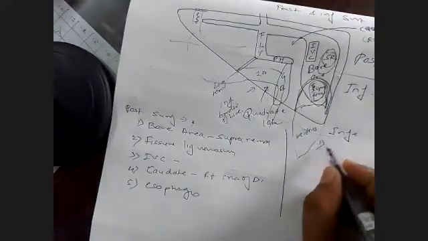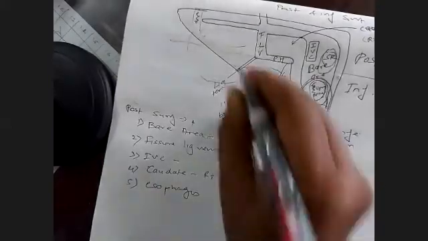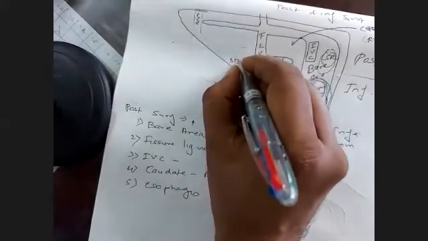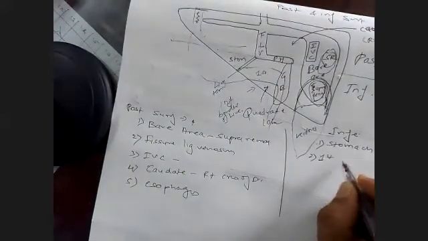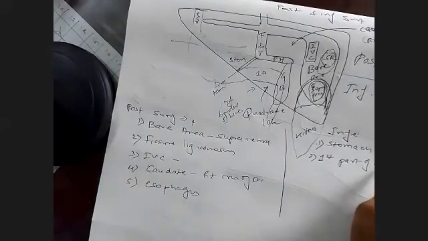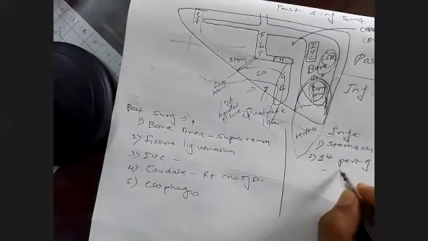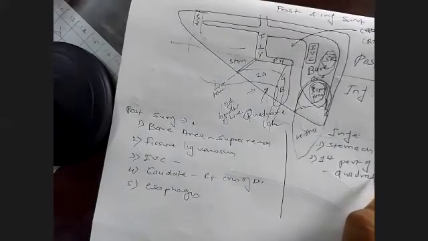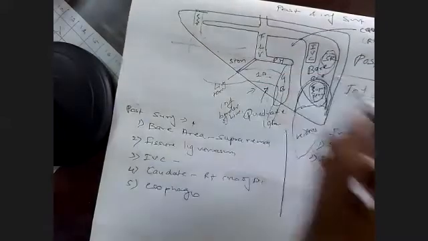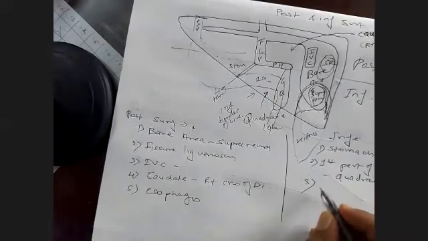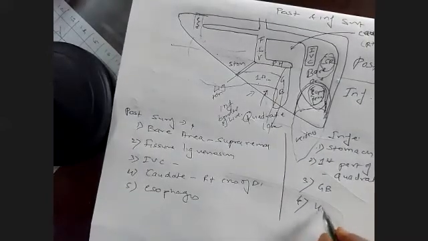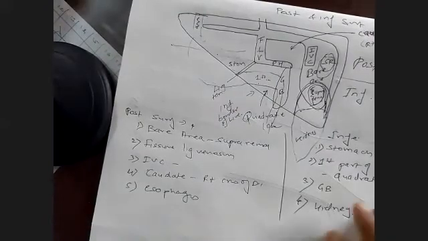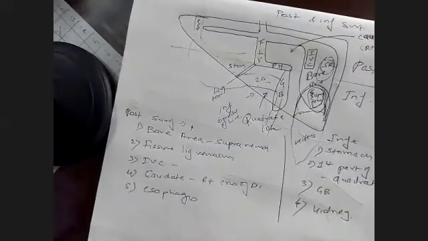While the inferior surface, esophagus is here, the inferior surface will be related to one, stomach, on the left side. So stomach will be here. Two, the first part of the duodenum. Where is the first part of the duodenum related? In the quadrate lobe. Three, gallbladder. Four, kidney. So these are the relations of the inferior surface.